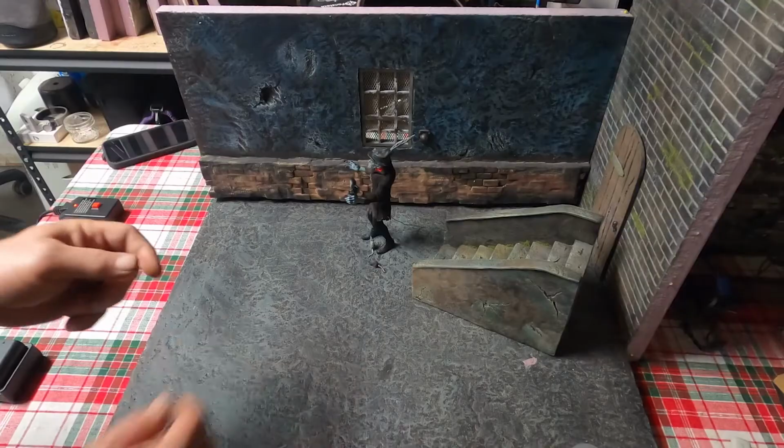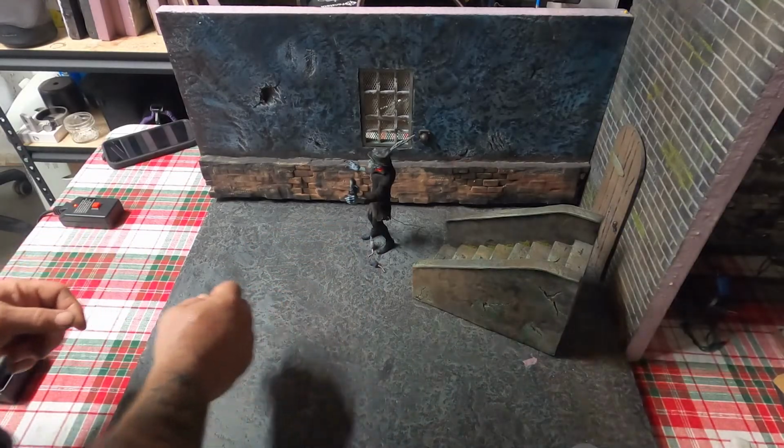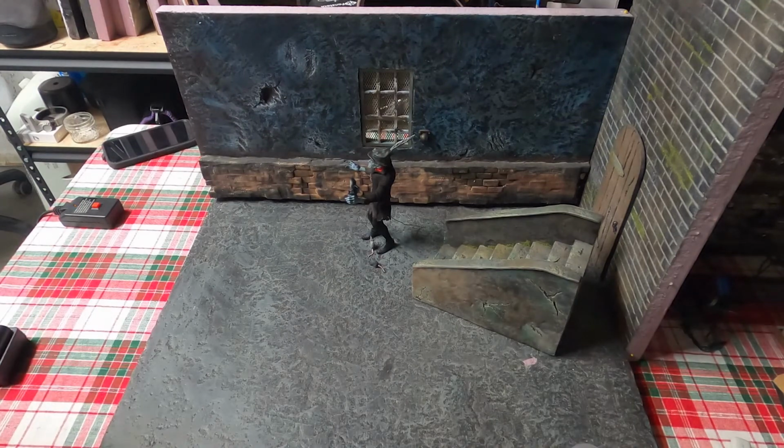All right, take care. I've got a basic pose for Mr. Nosferatu here. I'm going to show you how I build the lights up for this.